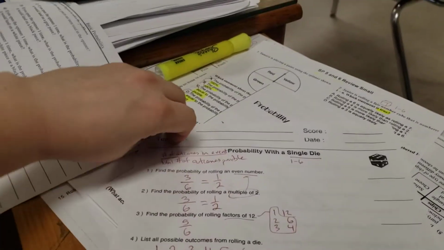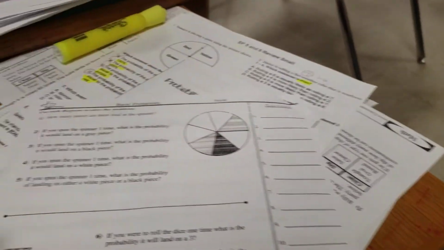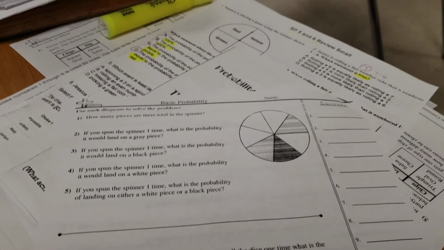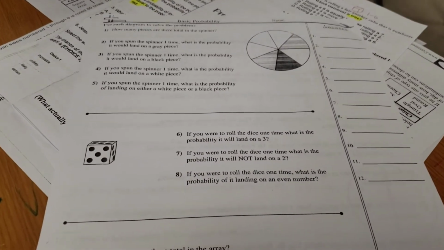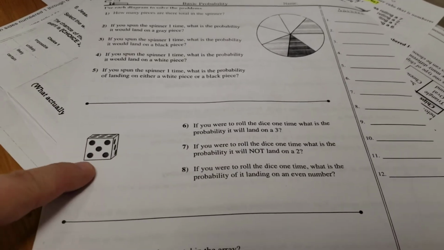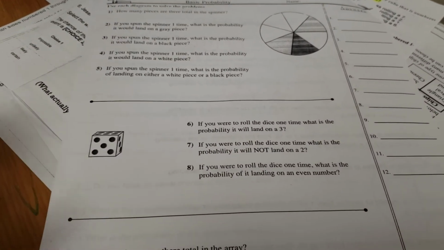And so on. On the back, there's kind of a grab bag. We got a spinner here. Might be hard to see. Gray pieces, black pieces, white pieces. That's just like the second page. Talking about a die. It's a singular die. Dice is plural.